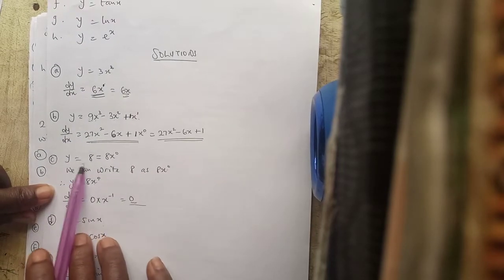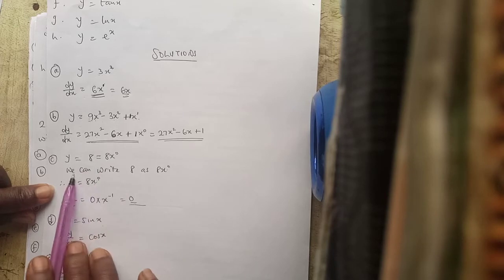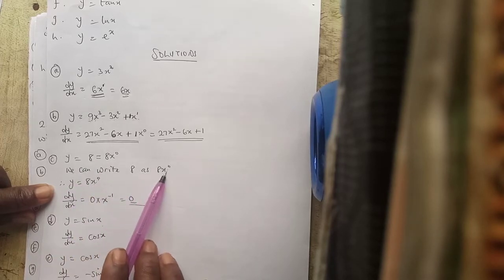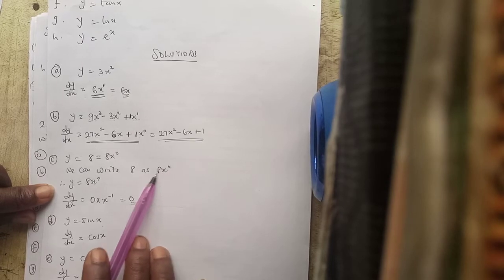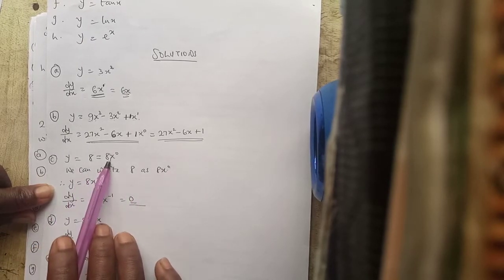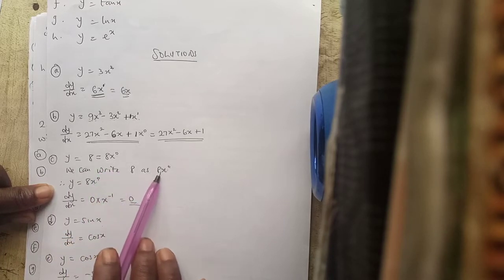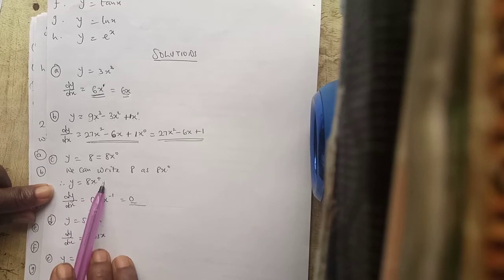So now let's move to the third question. The third question is y equals 8. But don't forget that 8 can also be written as 8x raised to power 0, because x raised to power 0 is 1, and 1 multiplied by 8 will give us back 8. So now we are going to rewrite 8 as 8x raised to power 0. So now y equals 8x raised to power 0.